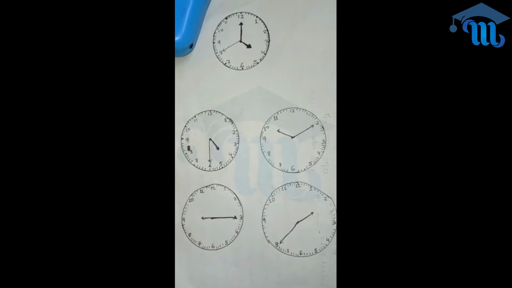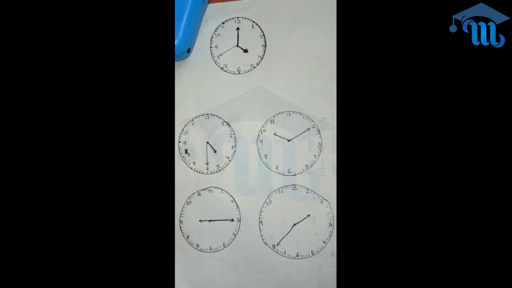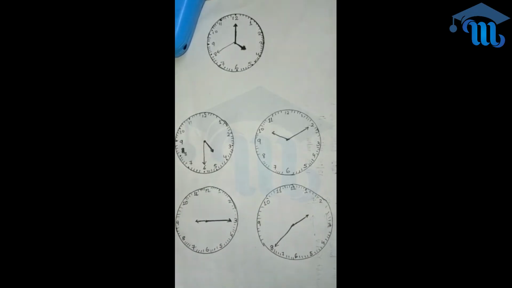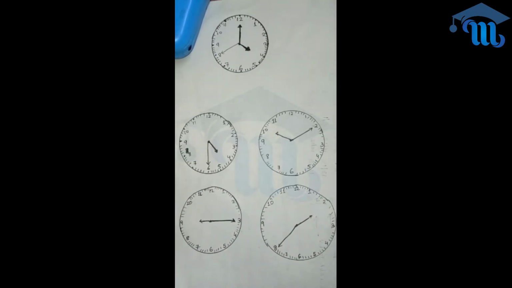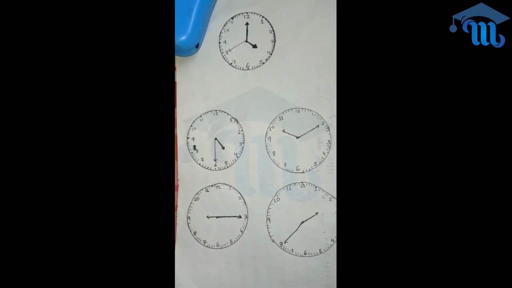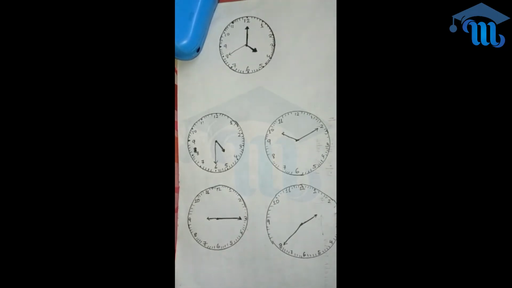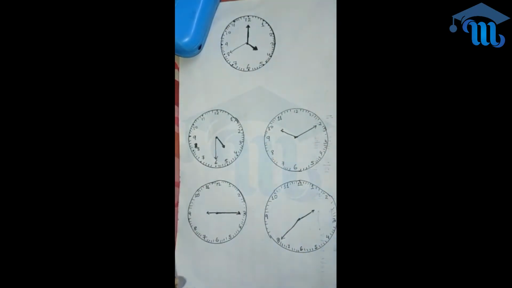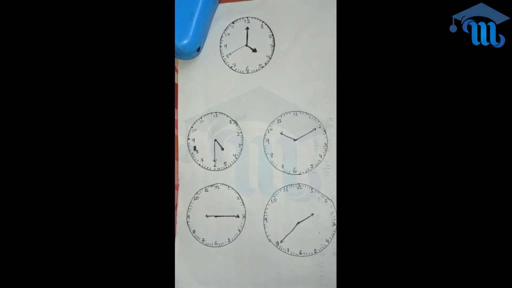As you all know, we wake up at a particular time, we go to sleep at a particular time, we have our lunch and dinner at a particular time. We do each and every work according to time. So time rules our lives. So there is importance of time in our life. For this, every house has a clock, and we do each and every work according to time.